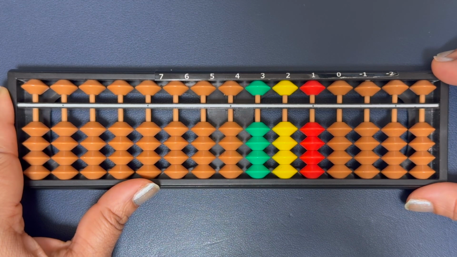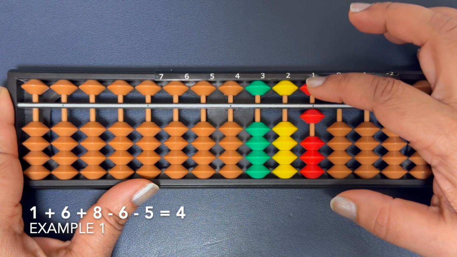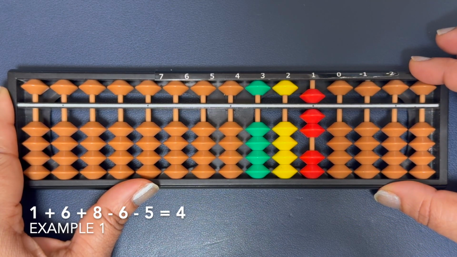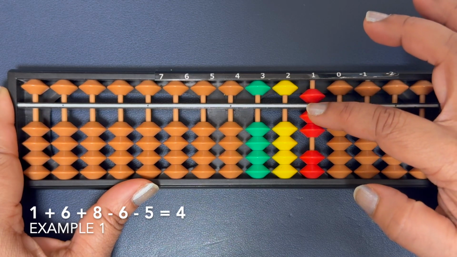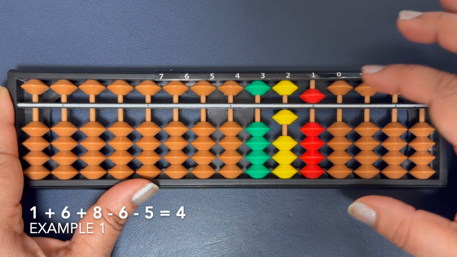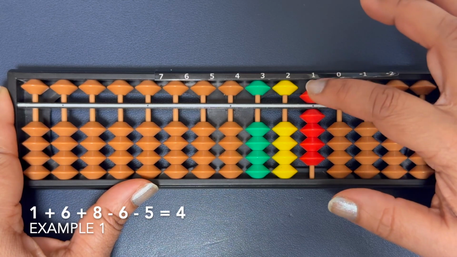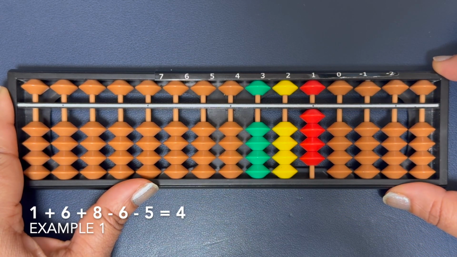Now let's practice together. 1 plus 6 plus 8 minus 6 minus 5. Set 1 plus 6 plus 8. For 8, take 2, add 10. Minus 6. For minus 6, take 10, add 4. Minus 5. Answer is 4.